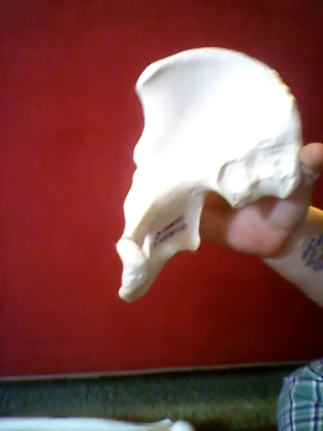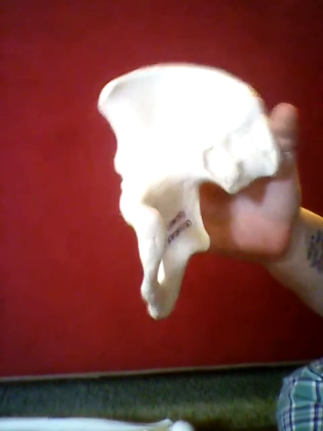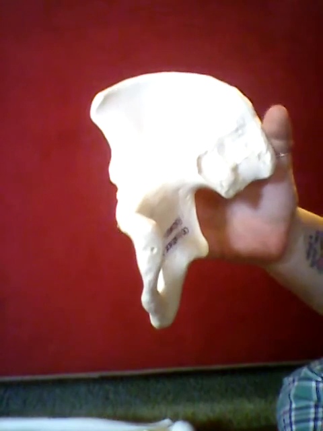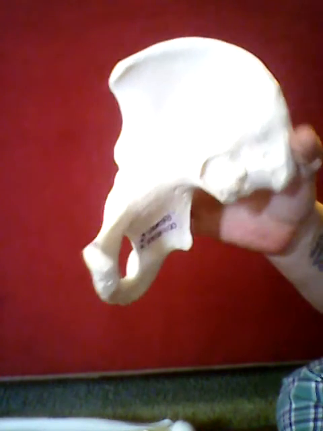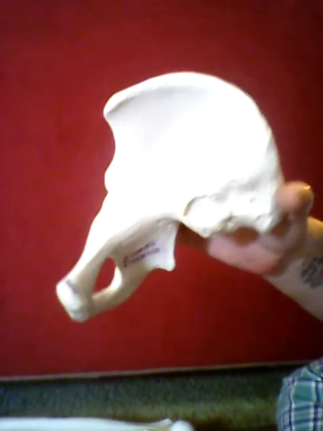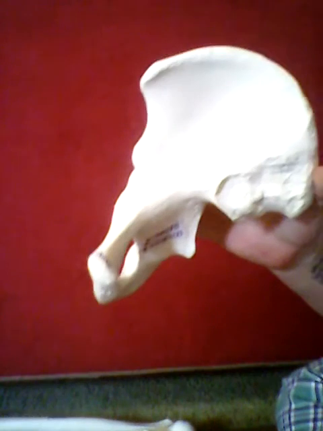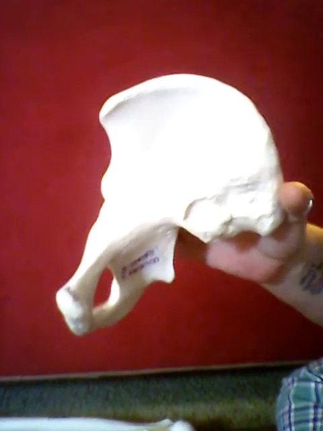A wider pubic arch indicates a female pelvis, and a smaller pubic arch would indicate a male pelvis. I can't tell you as far as just one os coxa whether it's male or female. You would need the full pelvic girdle in order to tell that.